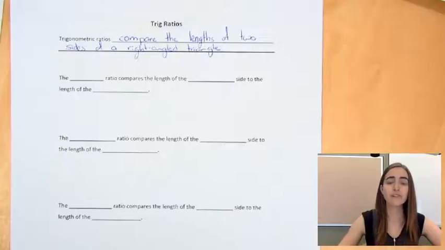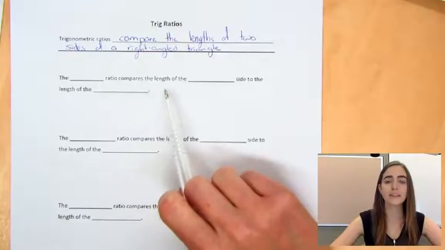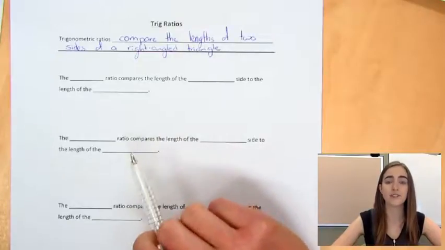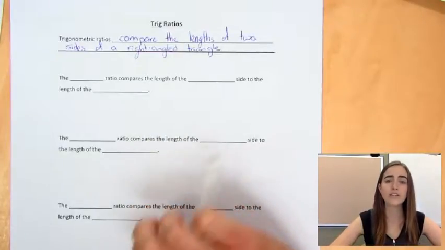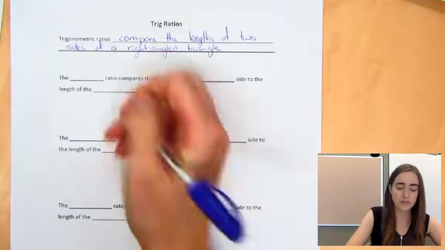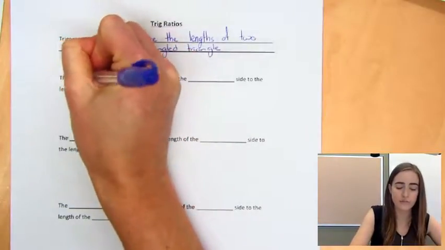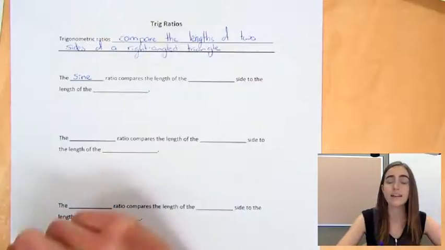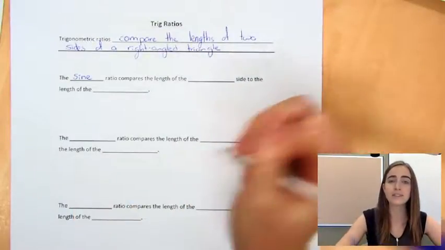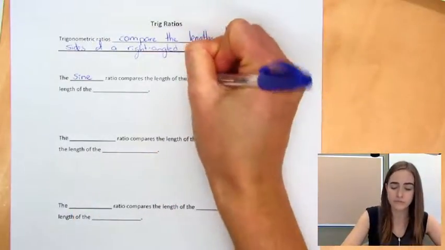In this video, I want to have a look at trig ratios. So the trigonometric ratios compare the lengths of two sides in a right-angled triangle. So we have three trig ratios. The first one is called the sine ratio, so S-I-N-E, and it compares the length of the opposite side to the length of the hypotenuse.